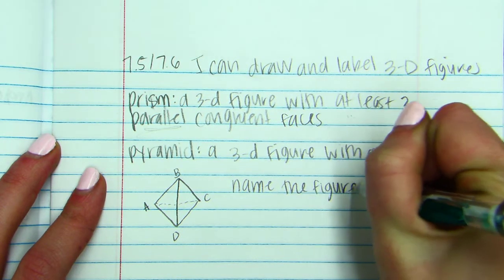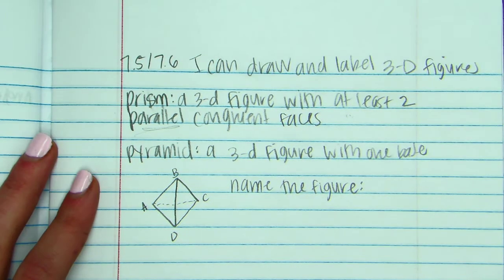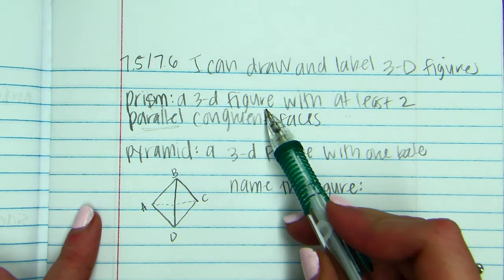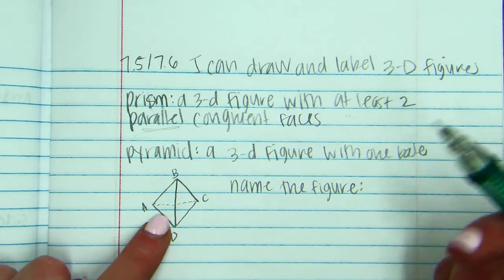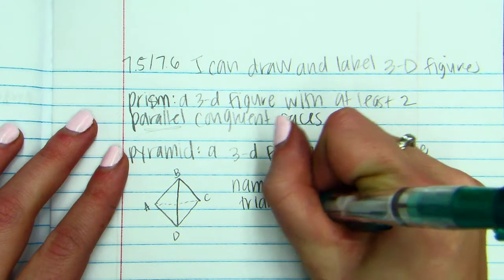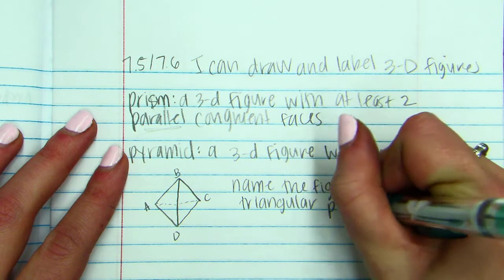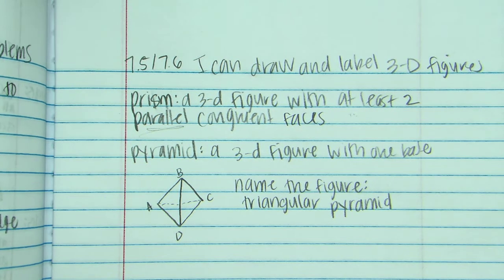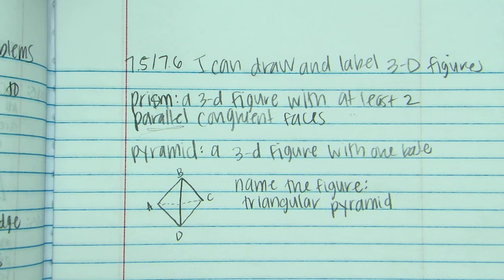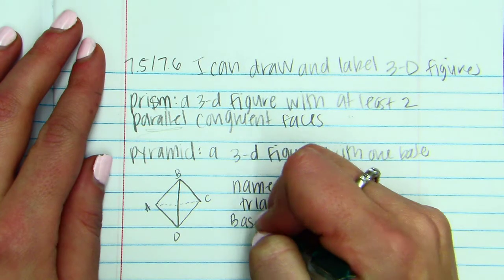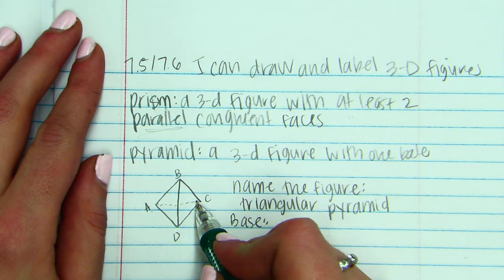And again, we're going to go over drawing 3D figures more in class. For naming the figure, we would name it by the shape of its base. So since it only has one base and not two parallel bases, it's a pyramid. And since the base is a triangle, this is a triangular pyramid. If the base was a square, it would be a square pyramid. If the base was a rectangle, it would be a rectangular pyramid. If we want to name the base, it would be side ACD.